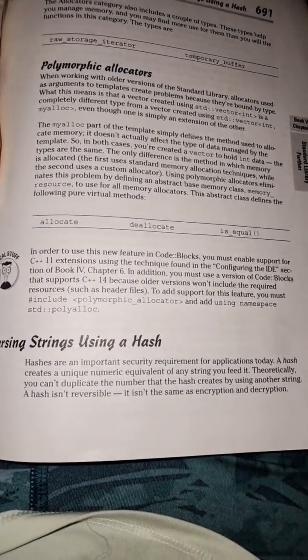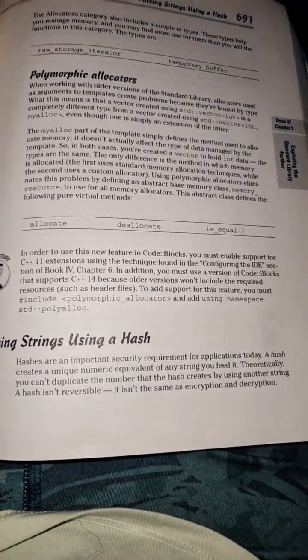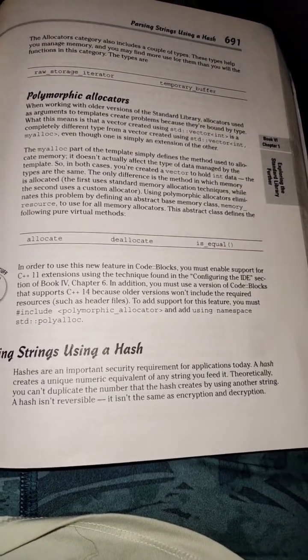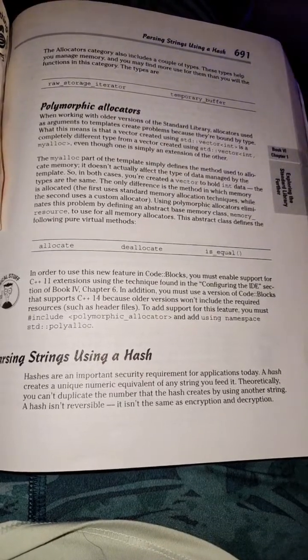#include <polymorphic_allocator> and add using namespace std::pmr.